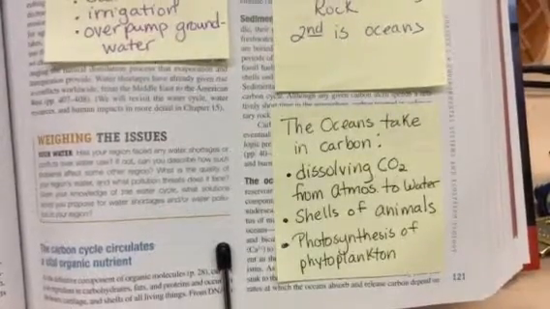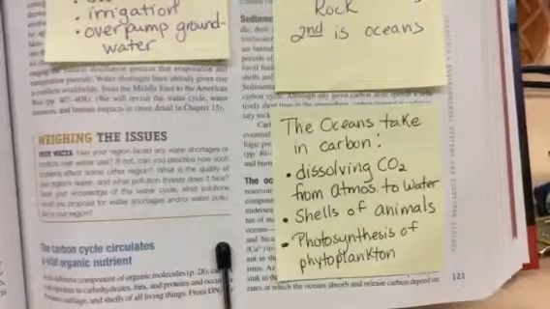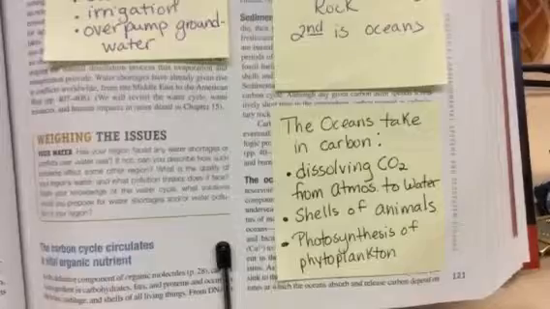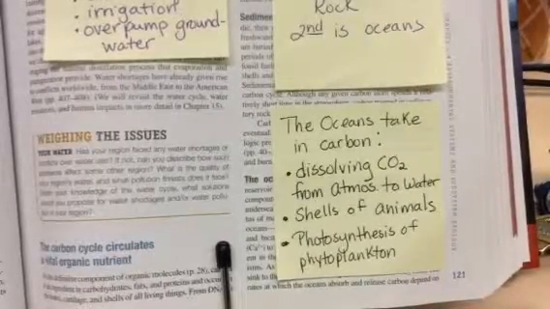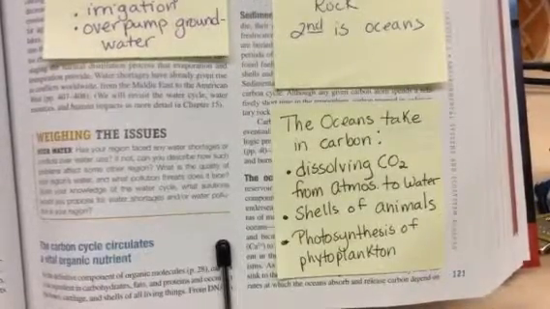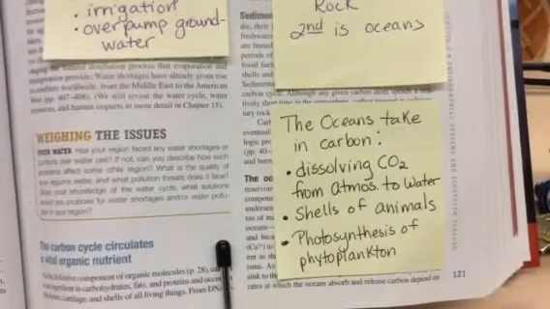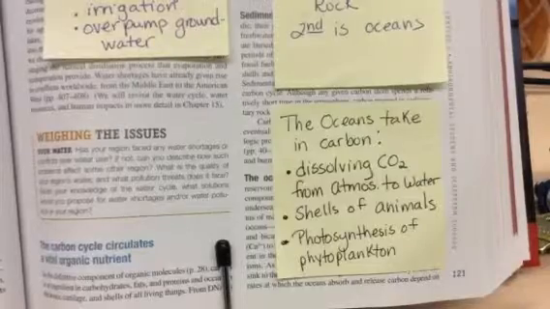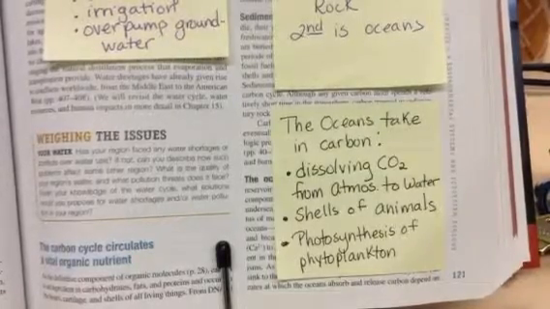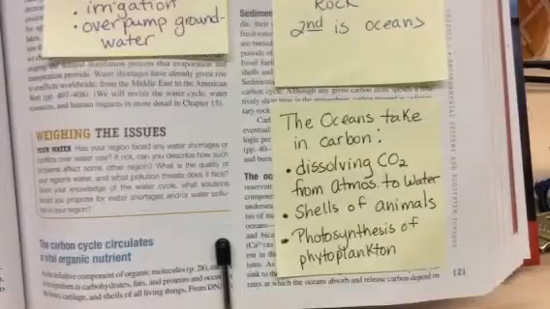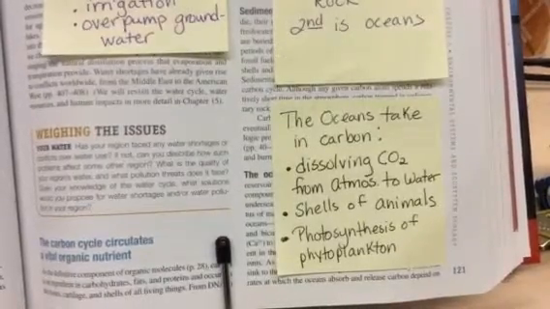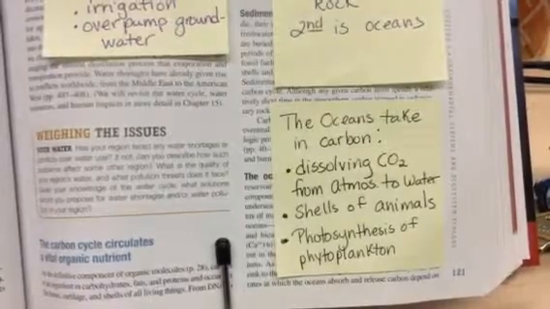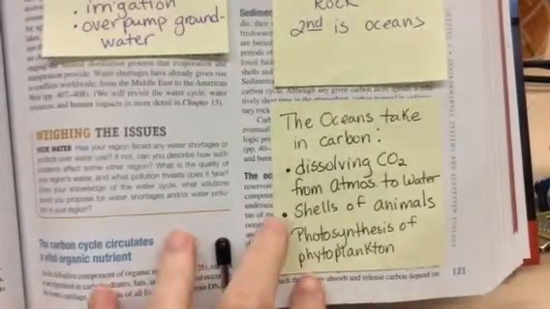There are certain kinds of plankton and also shells like coral shells that are made out of calcium carbonate, and so they take in the carbon to make calcium carbonate in their shells. Also, through photosynthesis of plankton, we can take in carbon and turn it into dissolved oxygen within the ocean. So those are some of the ways that the ocean is influenced by the carbon cycle.